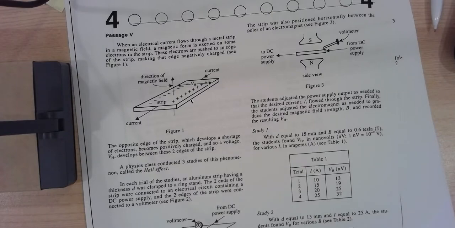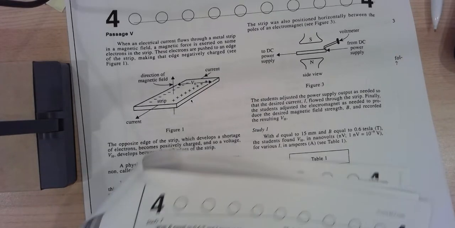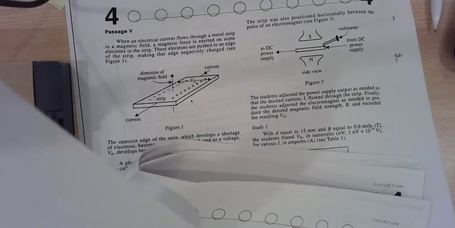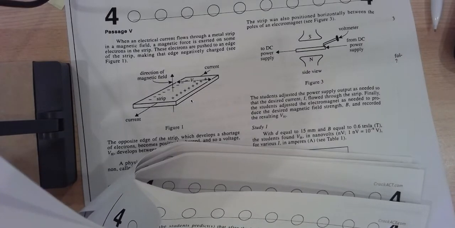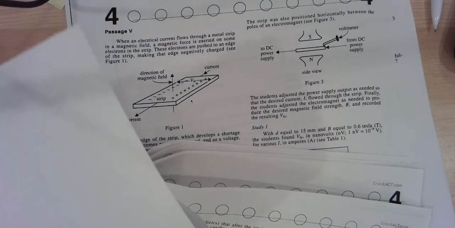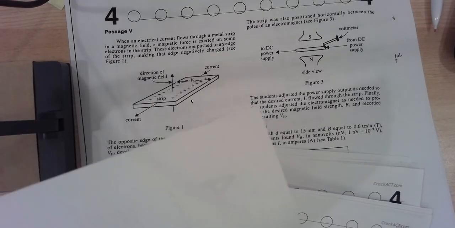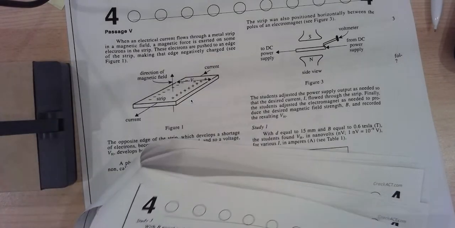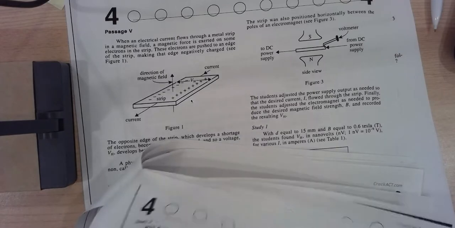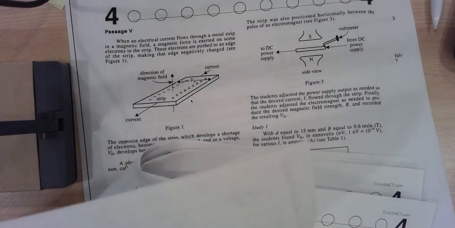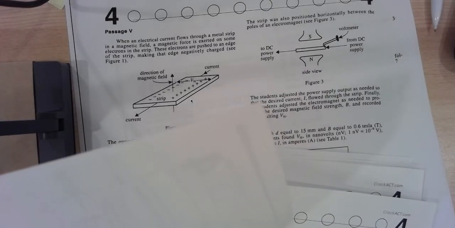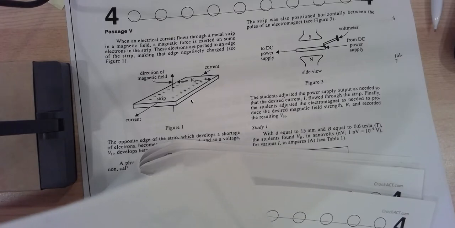So I'm going to start off: 22F, 23B, 24G, 25A, 26H, 27D, 28J, 29D, 30F, 31B, 32J, 33A, 34F, 35B, 36H, 37A, 38F, 39C, 40J.